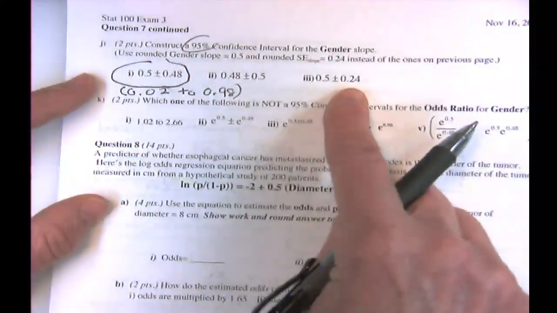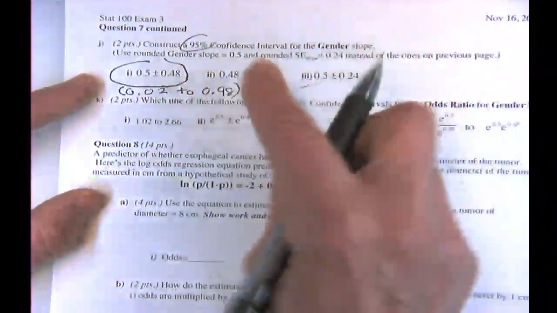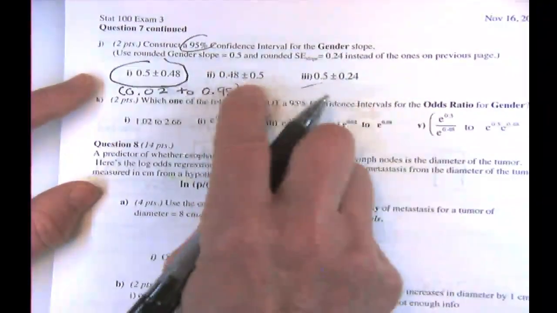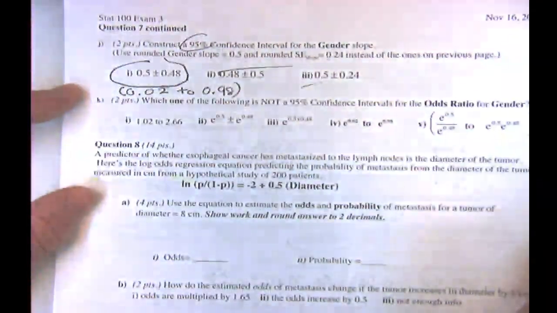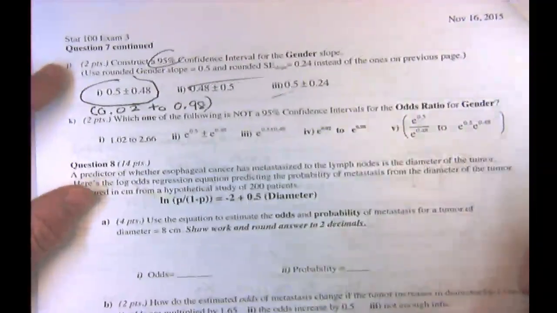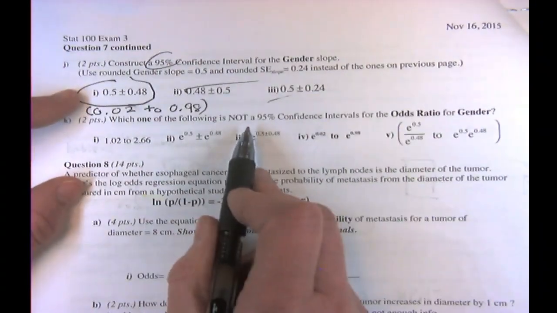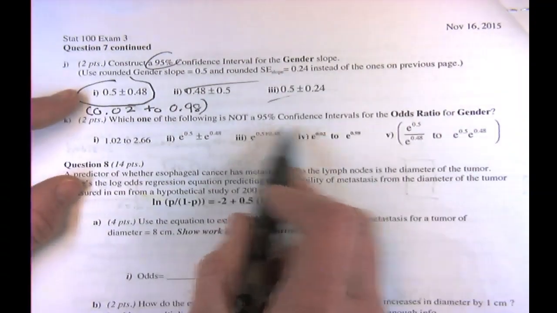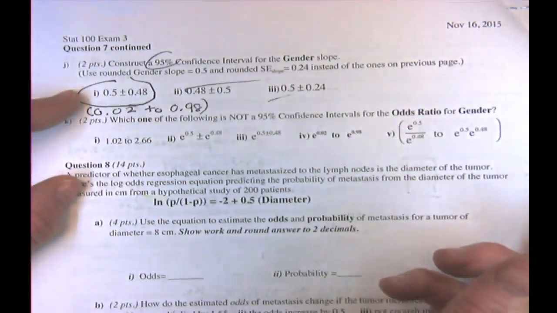This one's a 68% confidence interval. We forgot to multiply by 2. And this one got these backwards. Okay, so that's what we have. Now we want to use this to make, which one of the following is not, be careful, a 95% confidence interval. Which one is not?